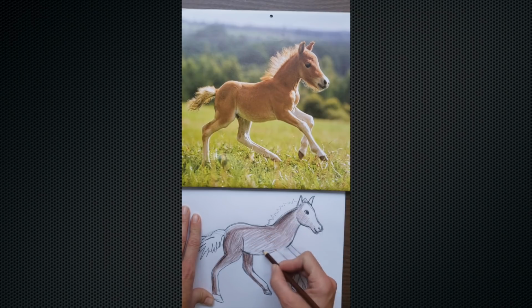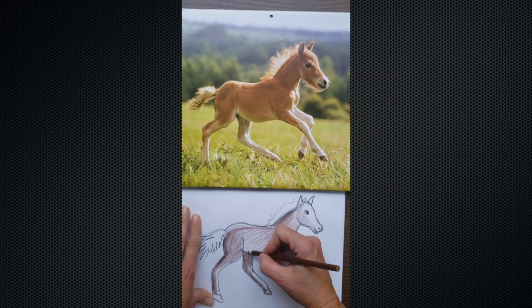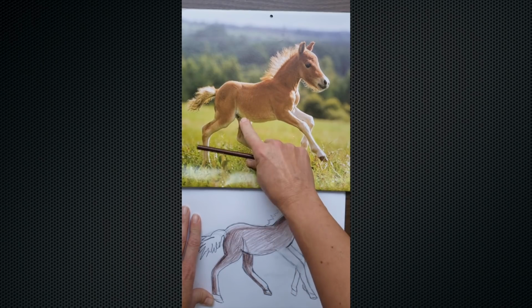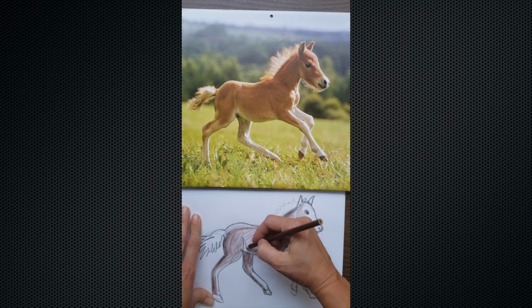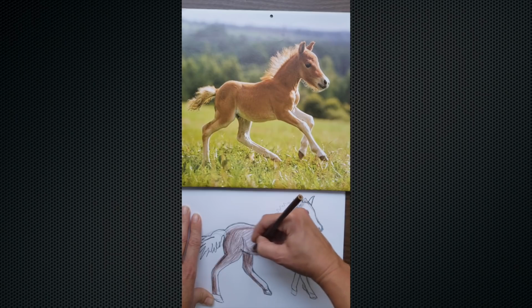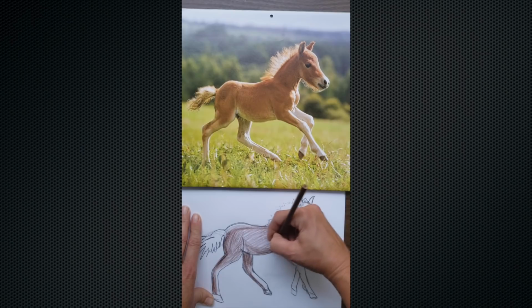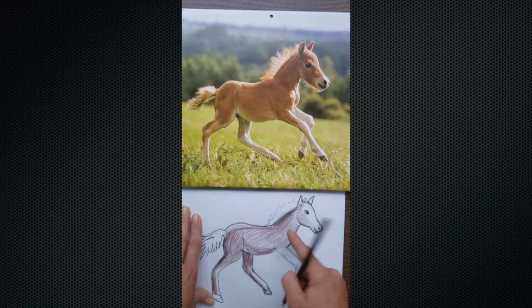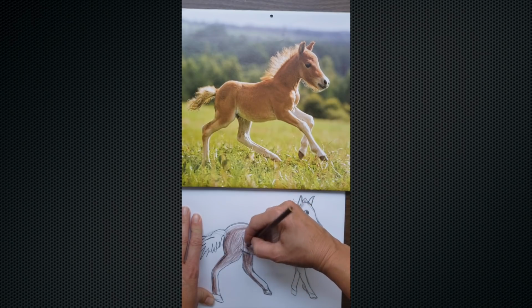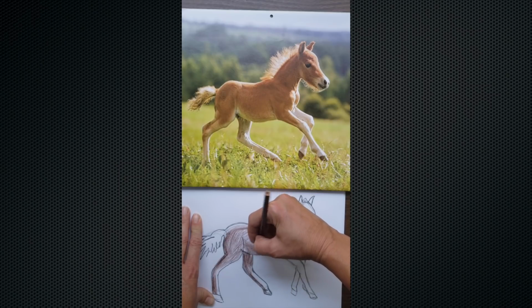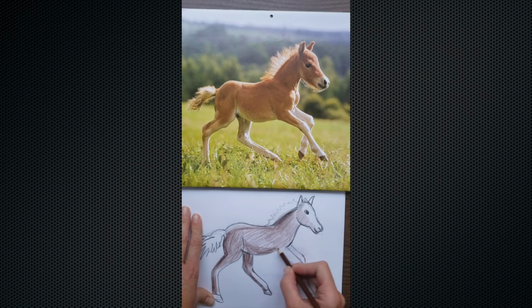Okay, I think under his belly is pretty dark. His fur is white, but it's still in a dark shadow. So I'm going to leave it a little lighter right there, and then darken here. So if I add some darker value here, it will look like form. Like it has some shape to it, and it's not flat anymore.